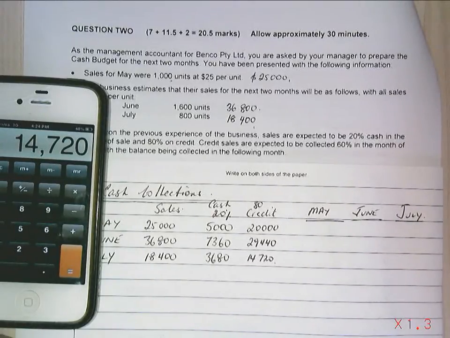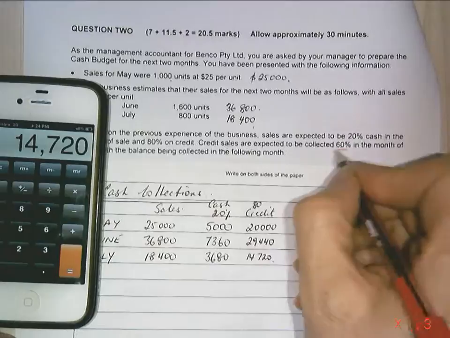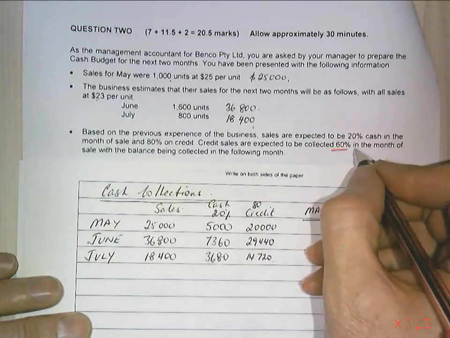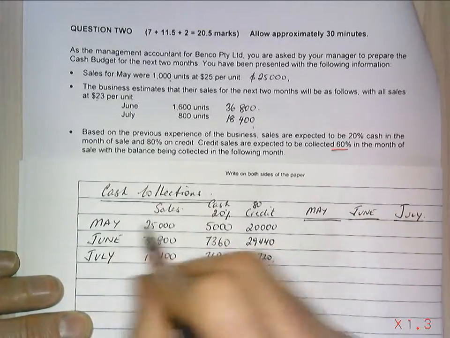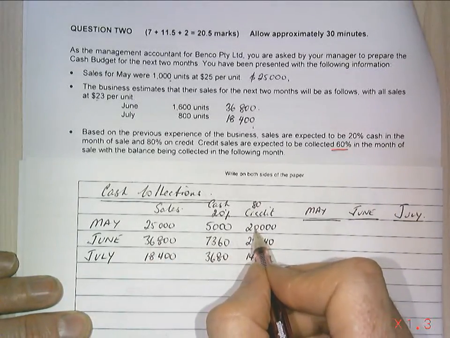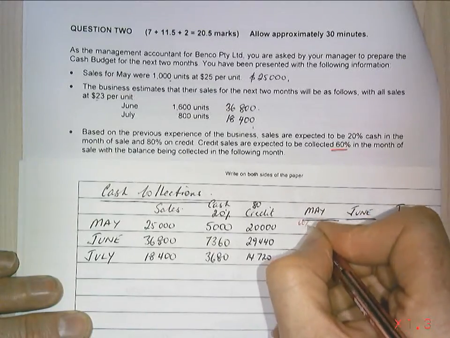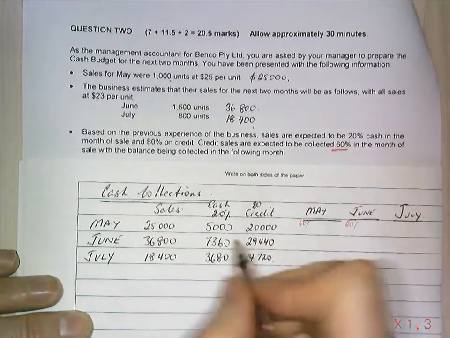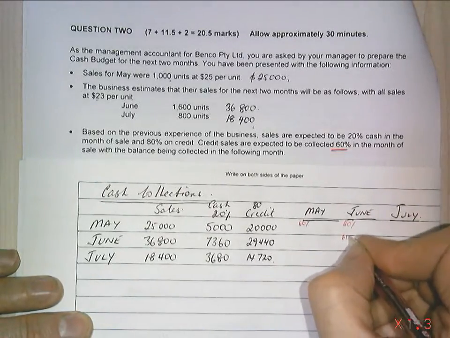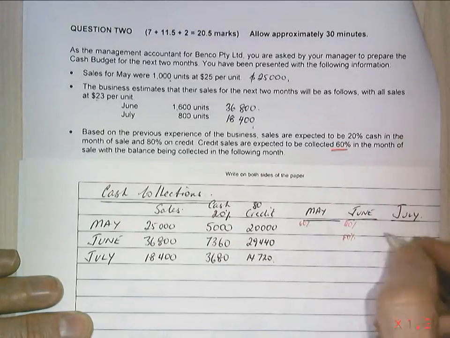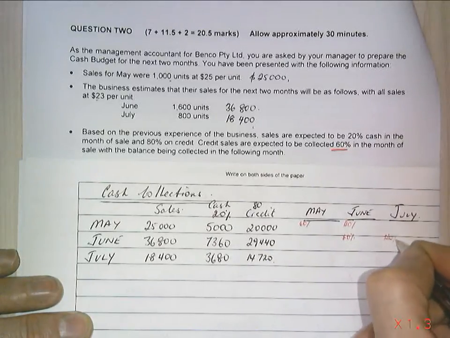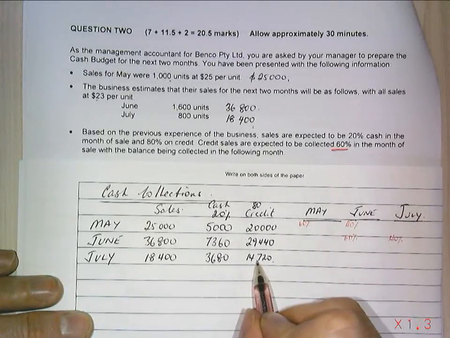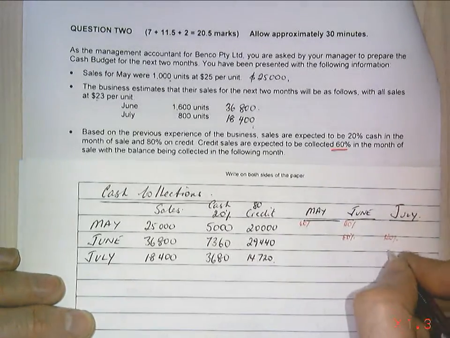Now of my credit sales, it's saying to me that 60% will be collected in the month of sale, which means 40% will be coming in the next month. So of my May credit sales, I'll be collecting 60% in May, and 40% in June. Of my June credit sales, I'll be collecting 60% in June and 40% in July. And of my July credit sales, I'll be collecting 60% in July.